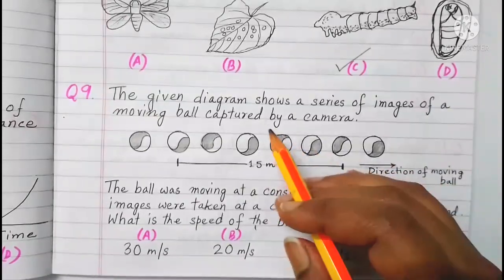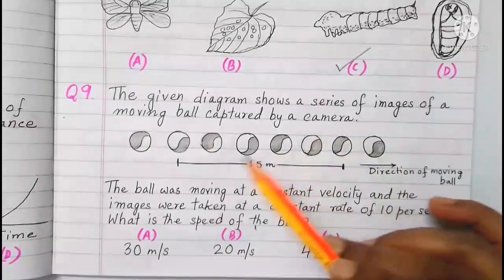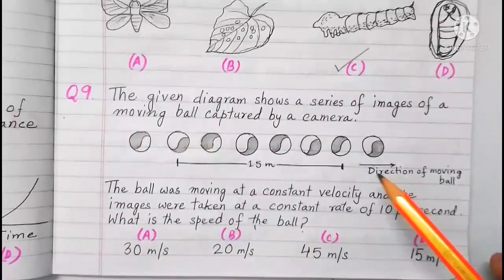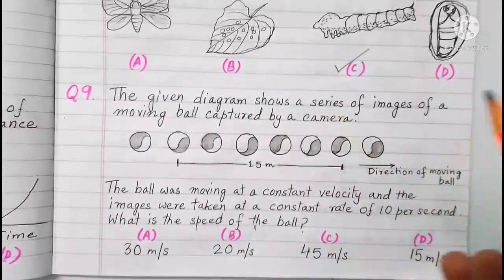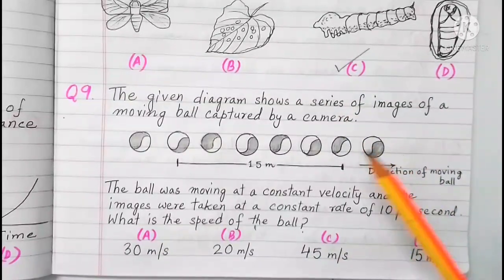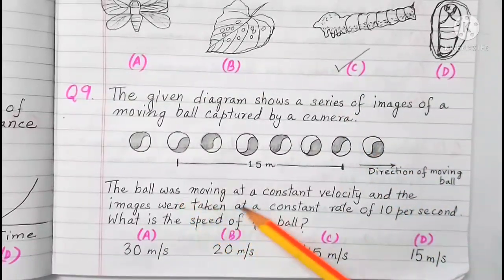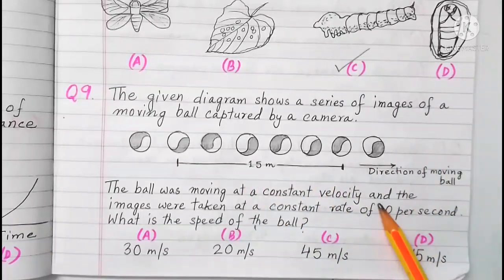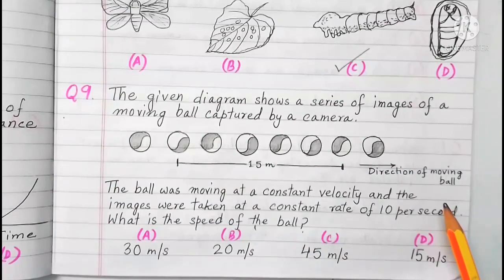Question number 9. The given diagram shows a series of images of a moving ball captured by a camera, and they are saying that the ball was moving at a constant velocity. The ball was moving at a constant velocity, right? And the images were taken at a constant rate of 10 per second. So if you are taking 10 images in one single second, then you should be taking 5 images in half a second.